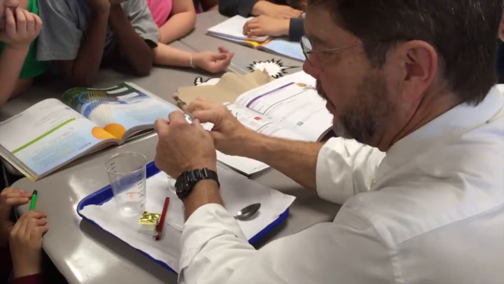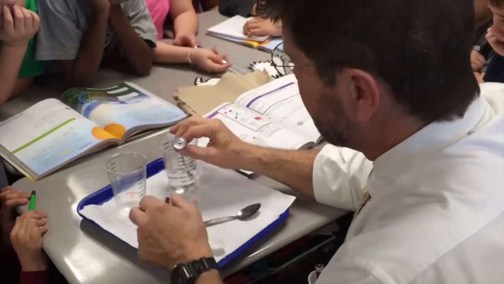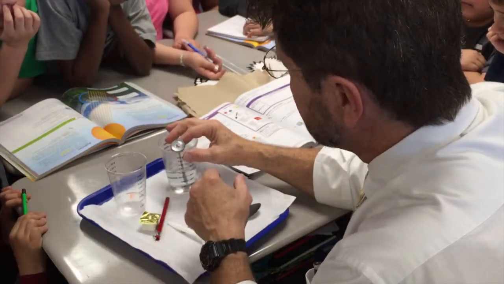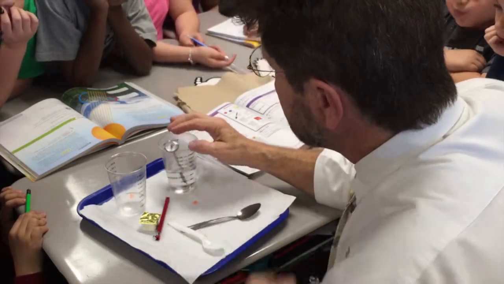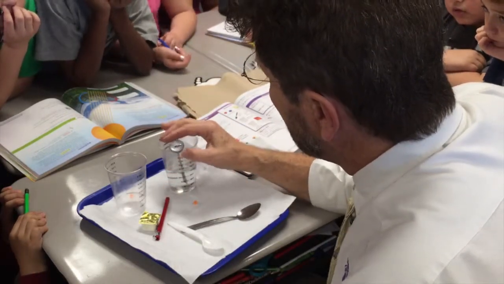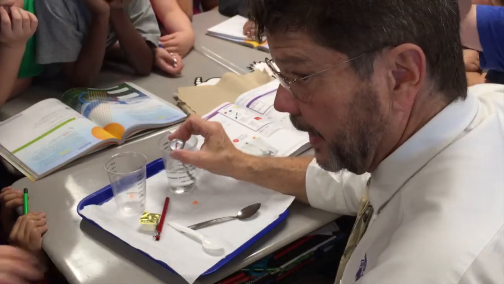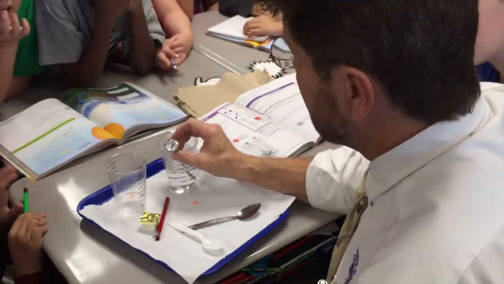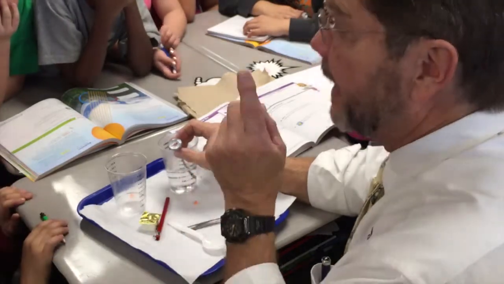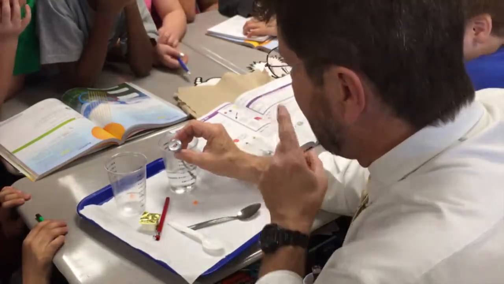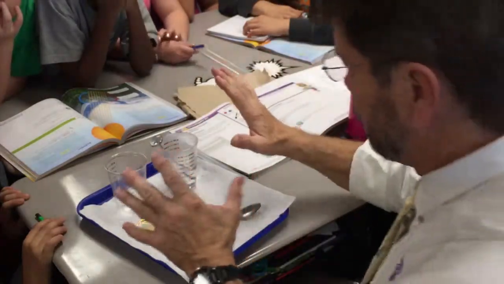So I'm going to put that in there, and when I put it down there and let it go around, it says it's between 60 and 80. So between 60 and 80, what do you think the temperature is? 70 what? 70 bananas? 75 degrees Fahrenheit. 70 degrees Fahrenheit. Okay, so that's cool.